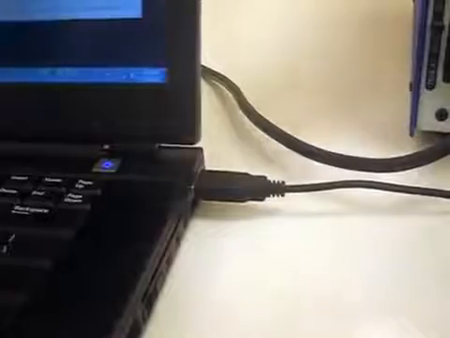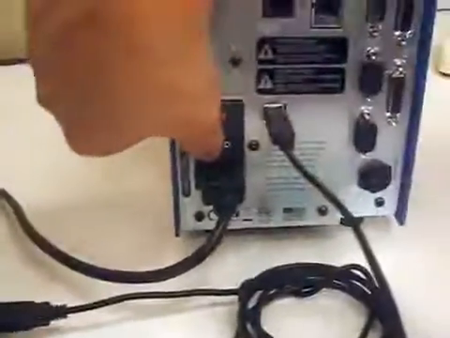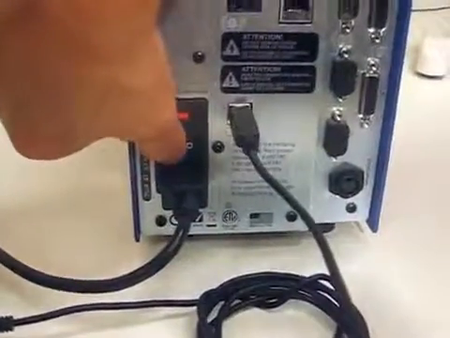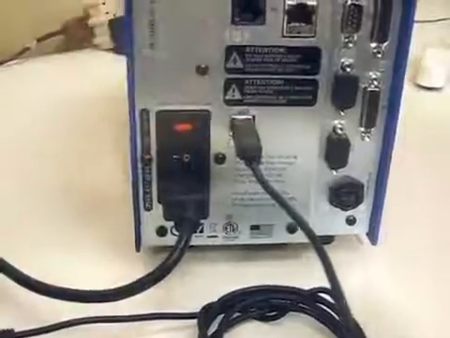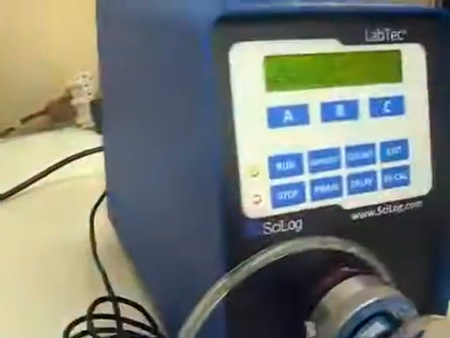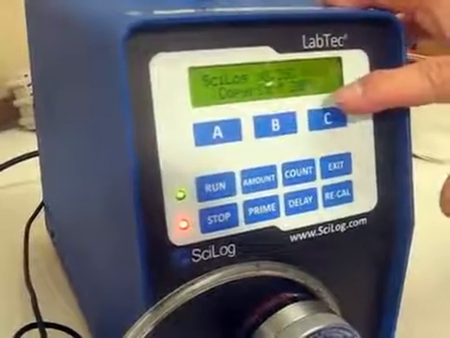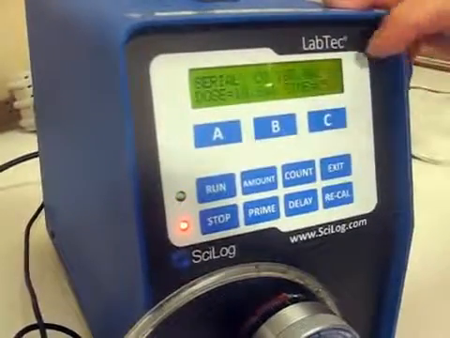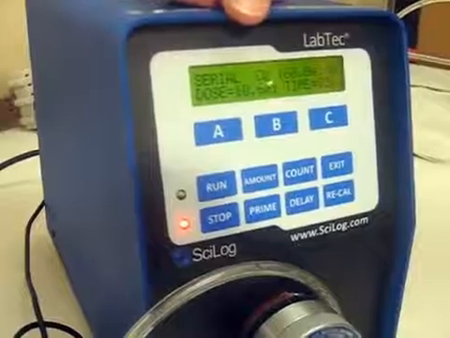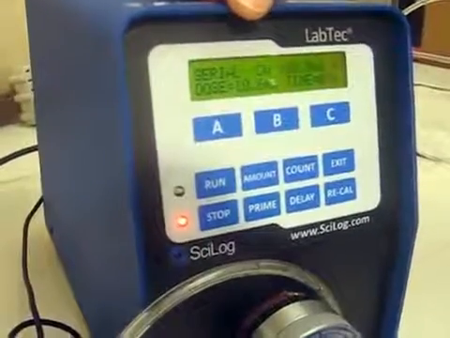And then once you have those hooked up, you can then turn on the power switch of the LabTec methadone pump. That then will go through a pattern of checks and balances, and you will then come to the major screen serial port.